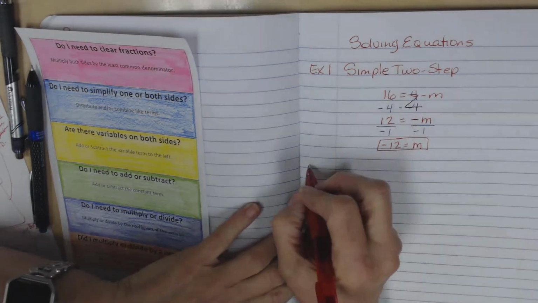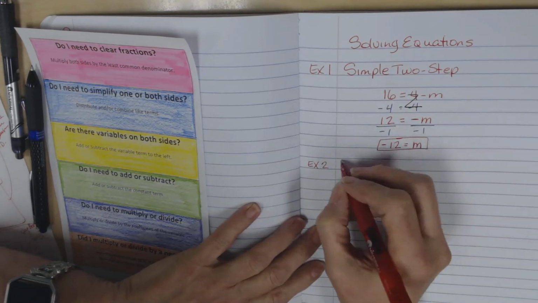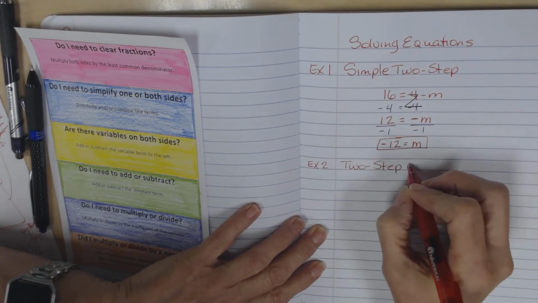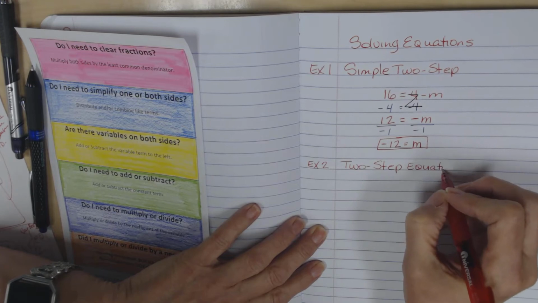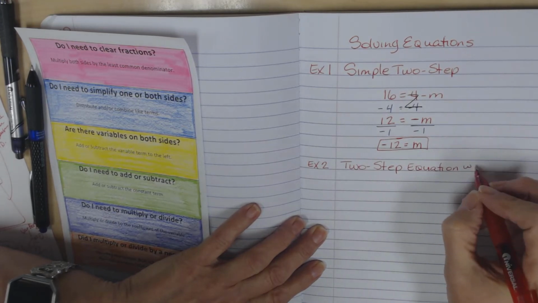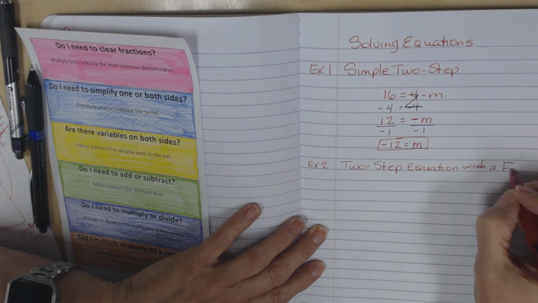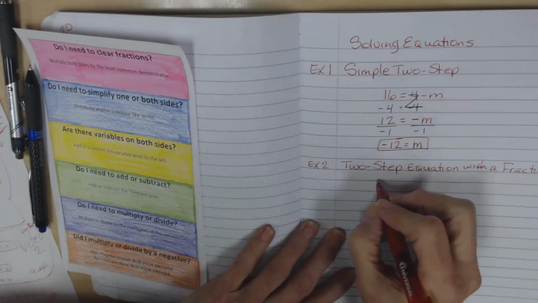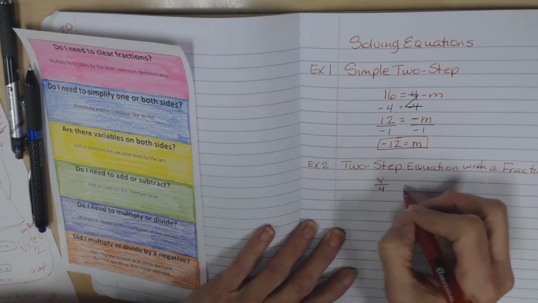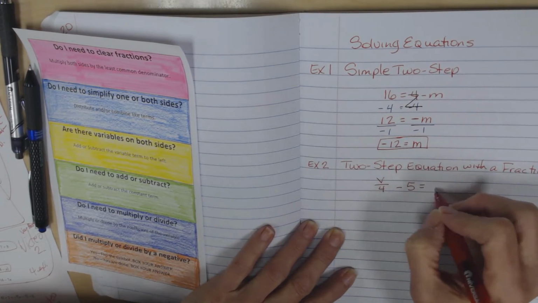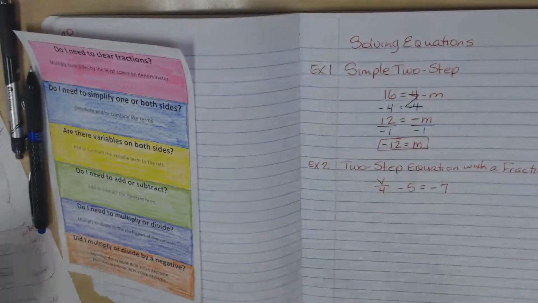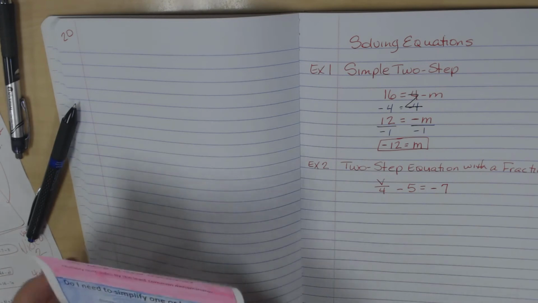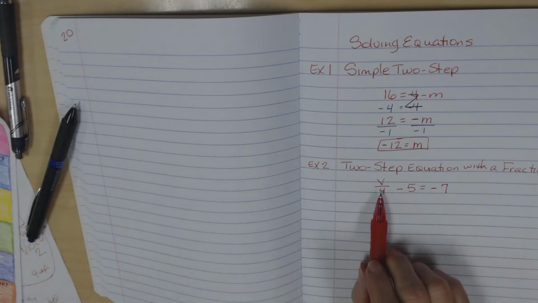Our next example, example 2, will be a two-step equation with a fraction. So that example is going to be v over 4 minus 5 equals negative 7. So first thing we're going to ask ourselves is, do we need to clear any fractions? Well, yes, we do. We have this fraction here.